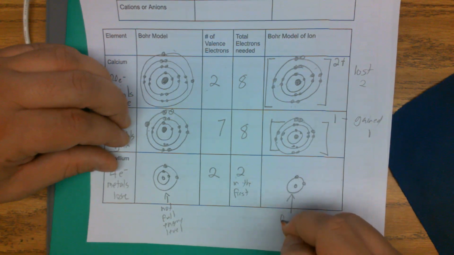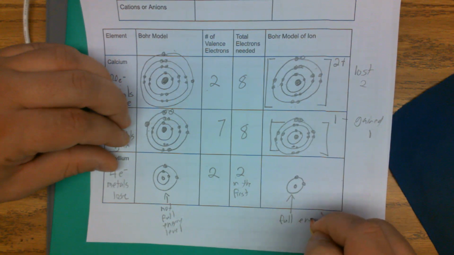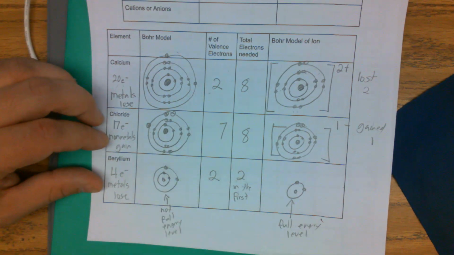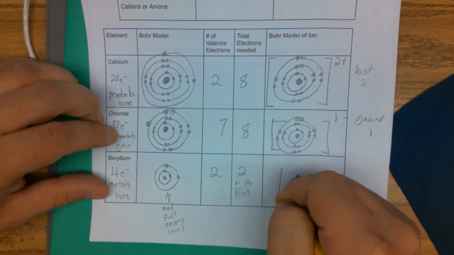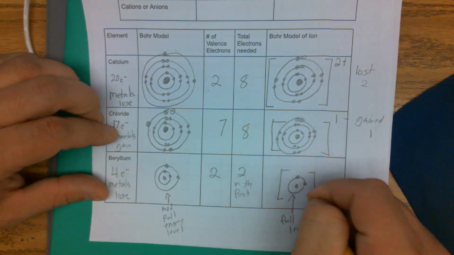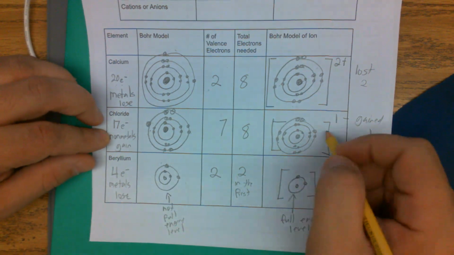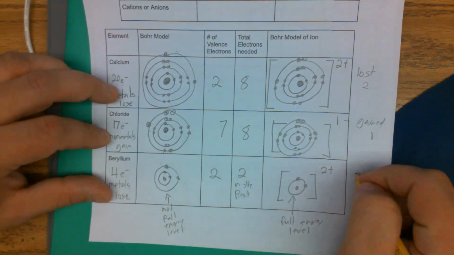Here we have a full energy level. So the first ring can hold 2. So that's why we're losing 2 to get a full ring on the outside. And then the last bit that we're going to do, we're going to put this in brackets. This lost, so it lost these 2. So we're going to say it's plus 2 because it lost it.